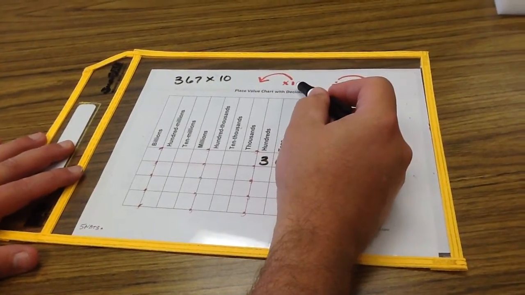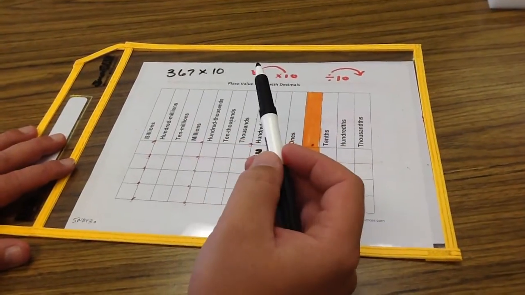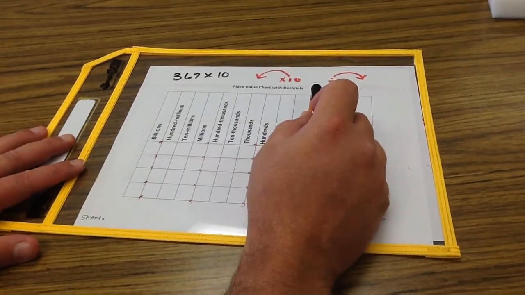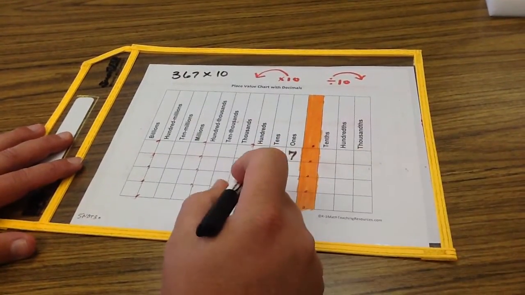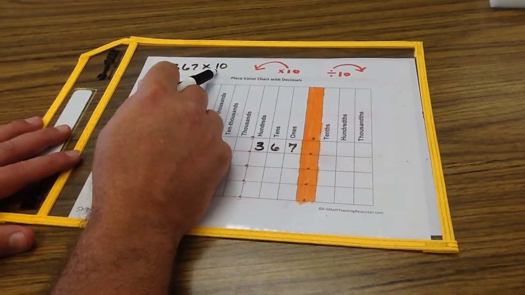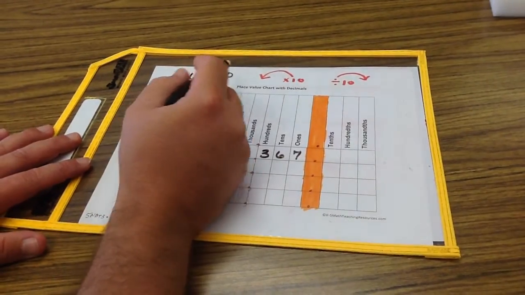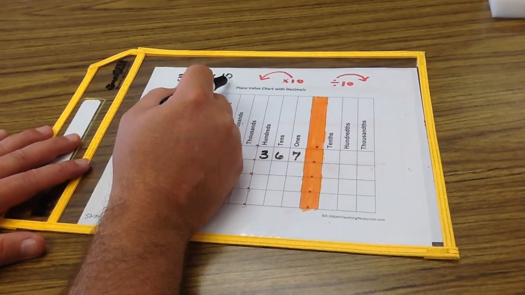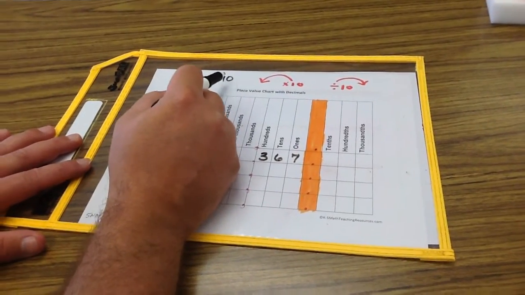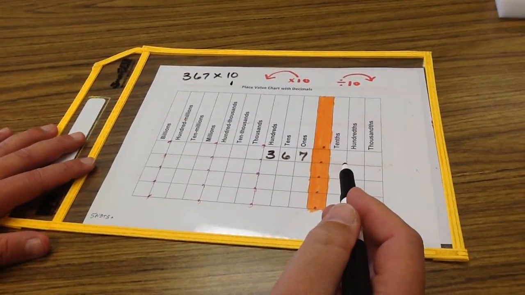I'm going to multiply, so when I multiply, I move my place value over to the left. When I divide, I move my place value over to the right. The number here is 367, and I'm going to multiply by 10. The 0 in 10 is a place value holder. It tells me that this is the ones place, and it tells me that when I multiply, I'm going to move it one place value. So I know that I have to move it over one place value.